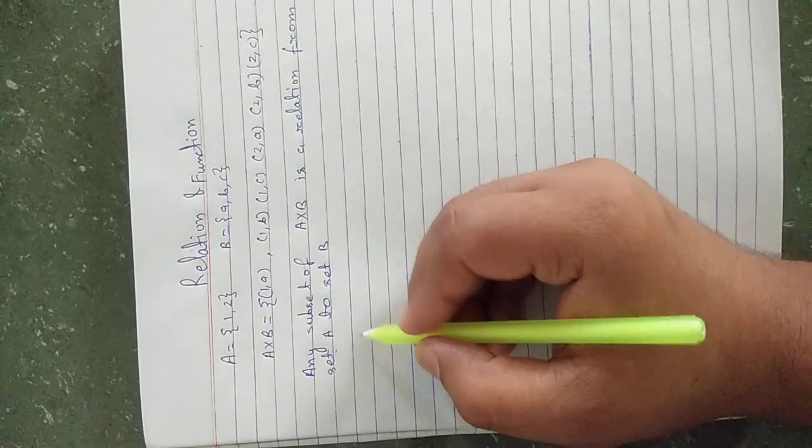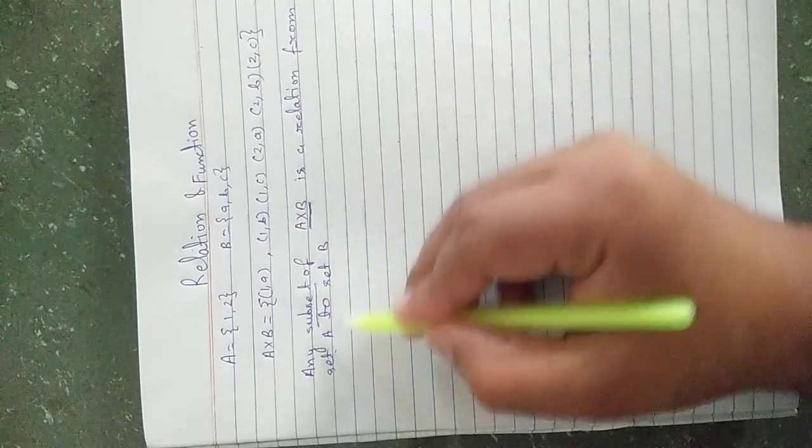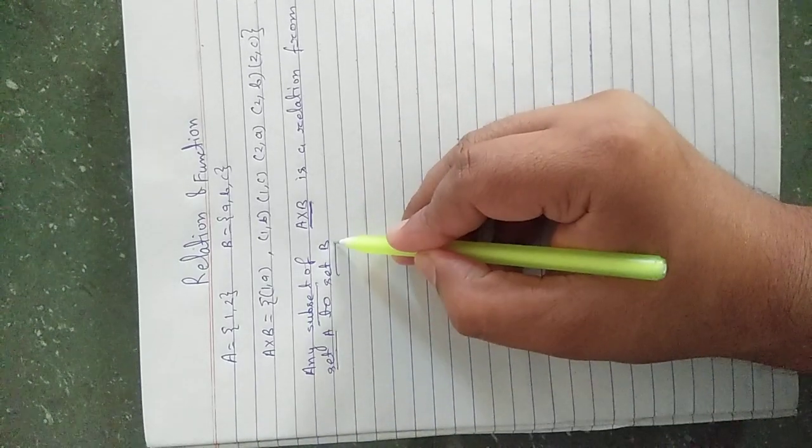So any subset of Cartesian product of A and B is a relation from set A to set B.